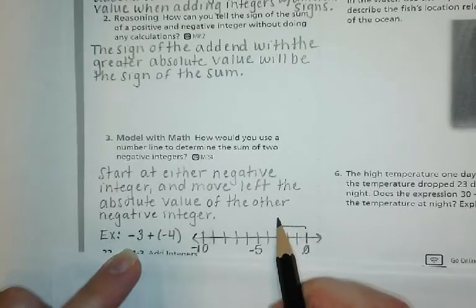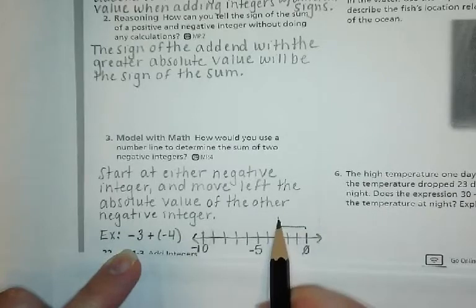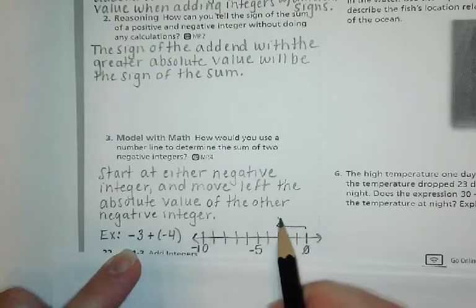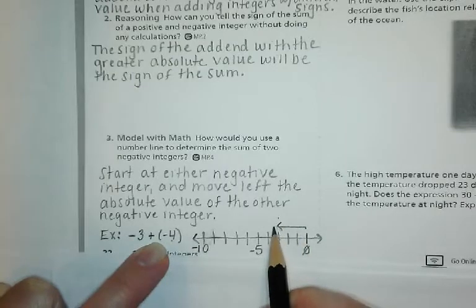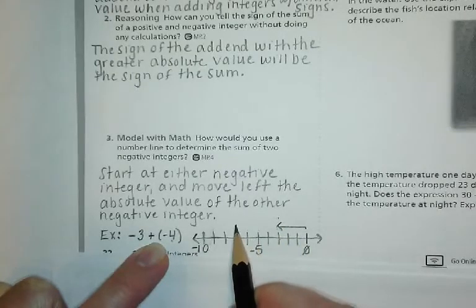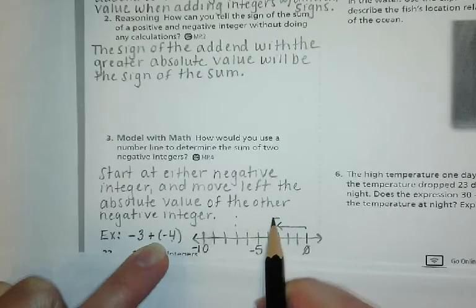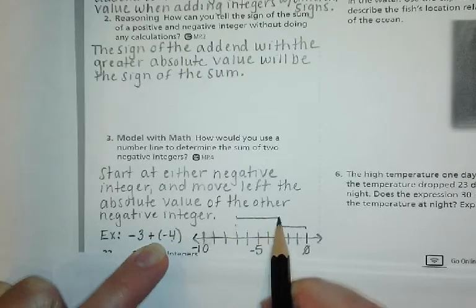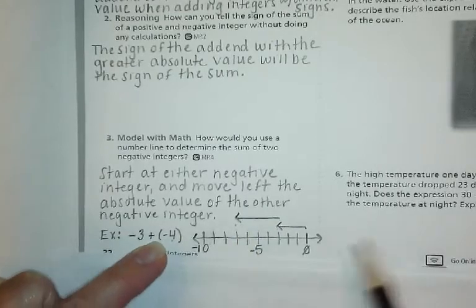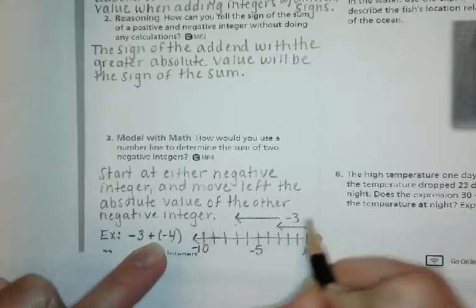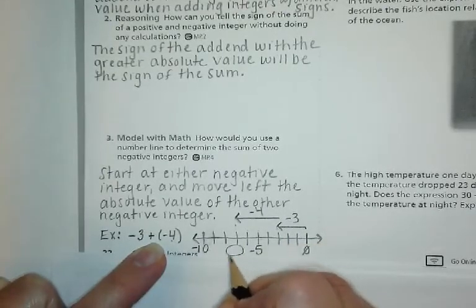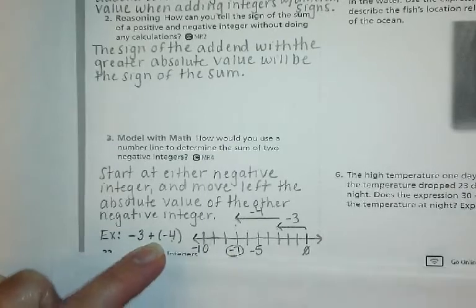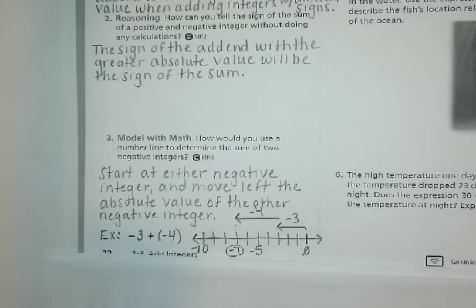From there, we're going to pick up our pencil, and we're going to start another arrow right above it, continuing from that -3. We're going to move another 4 spaces to the left. So we'll be at 1, 2, 3, 4. We're going to end up here. So again, this was a -3 and then a -4, and we end up right here, which is a value of -7.